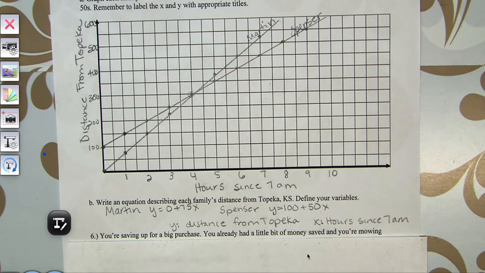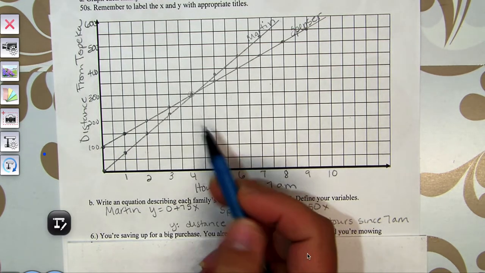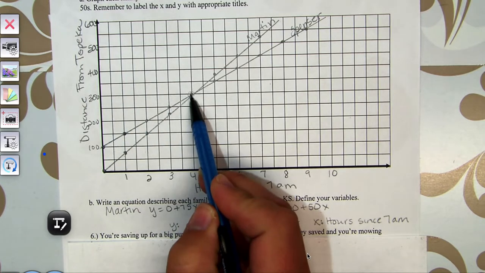Okay, there could be a lot of follow-up questions here on this graph. Hopefully you notice after 4 hours, both families would be at the same location, which is 300 miles away from Topeka.